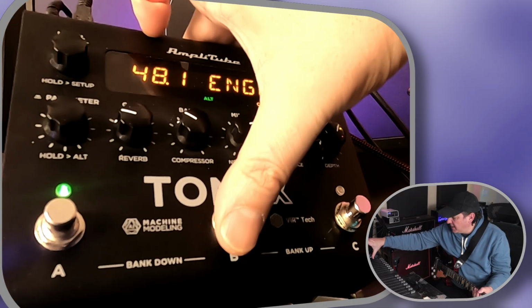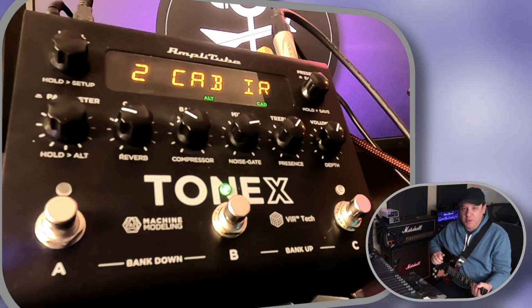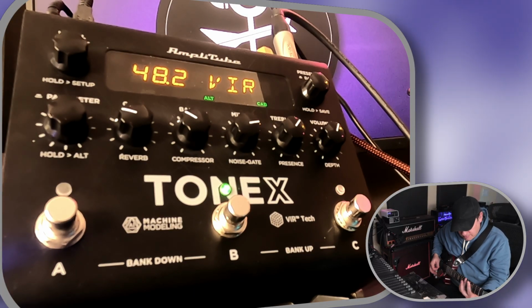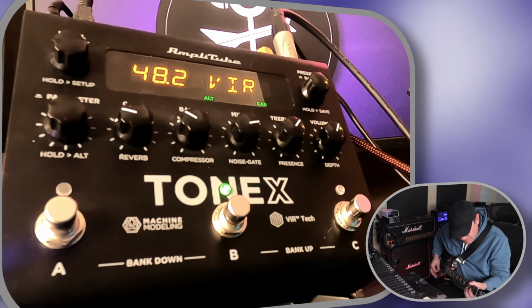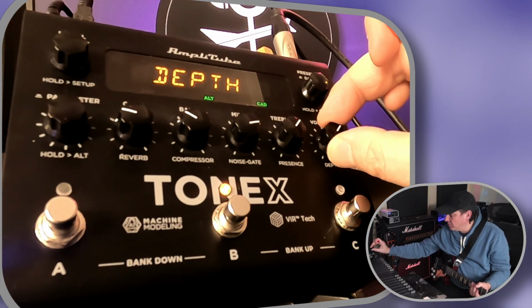So now if we go in the second bank here, or the second patch, this was the VR cabinet. I remember I did this one blind, so I'm not really sure how this one's going to sound. Let's take a listen. So it's actually a bit quiet, right? So we can actually adjust the volume.